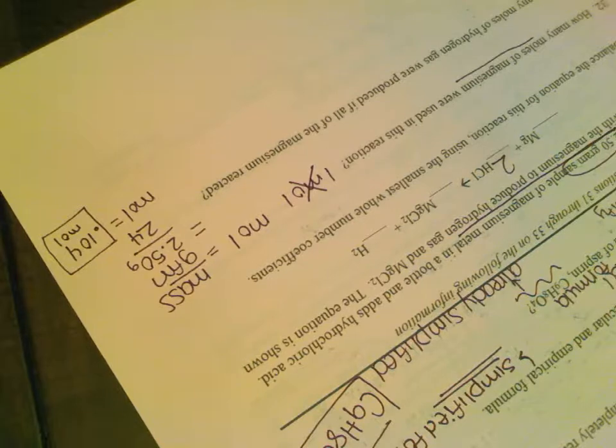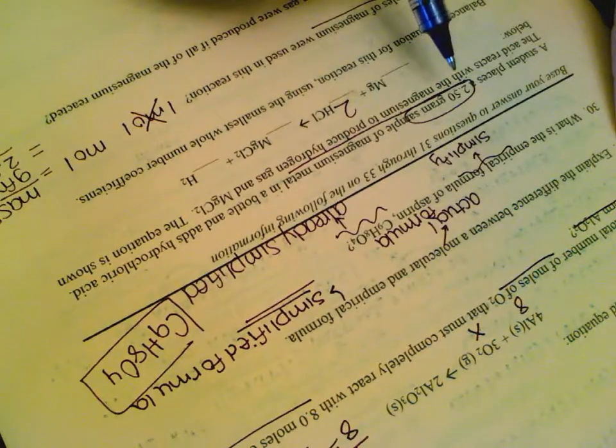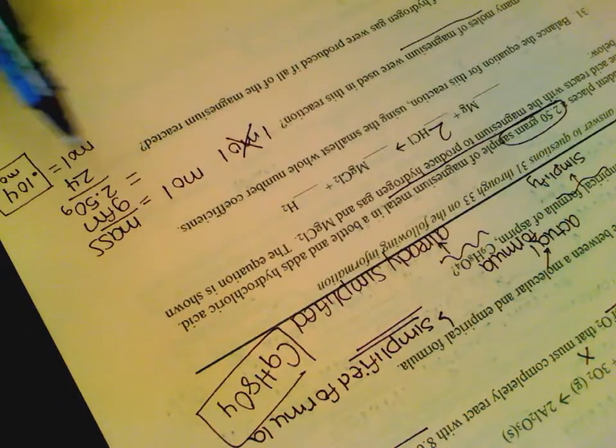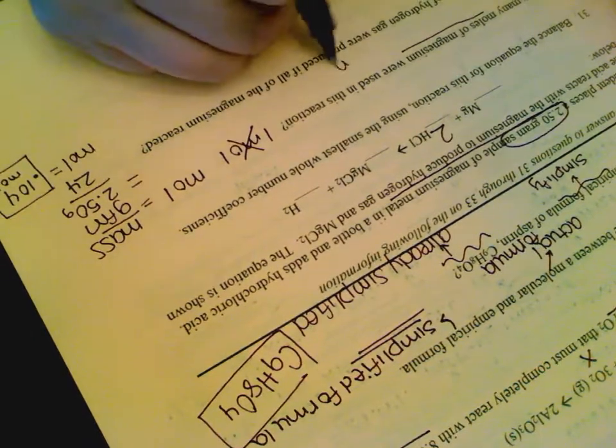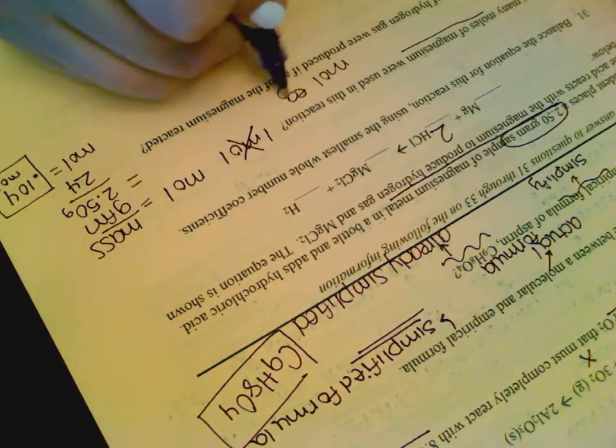You had to figure that out because up here they told you that you had a mass, so you had to use your mole equation. Table T.